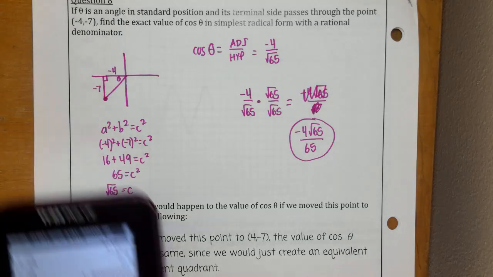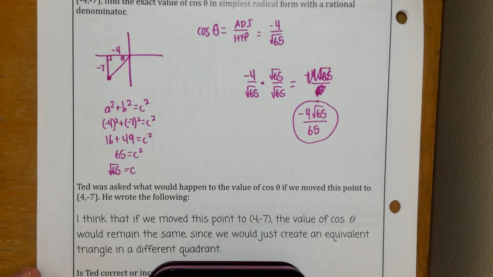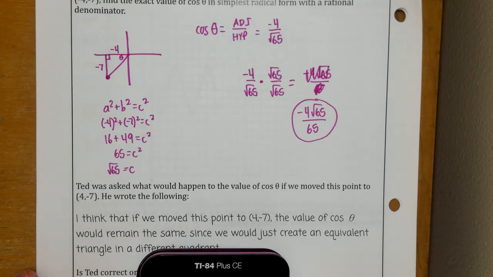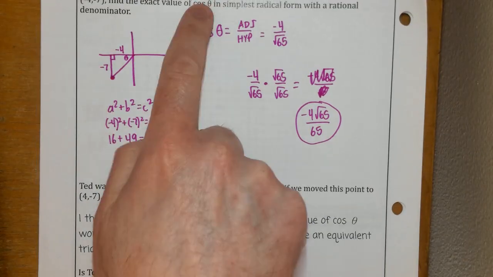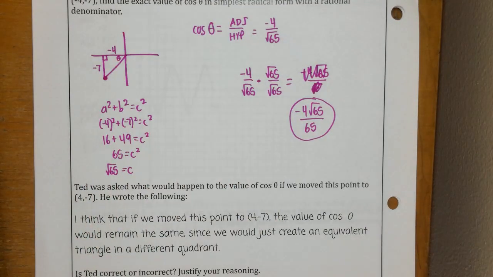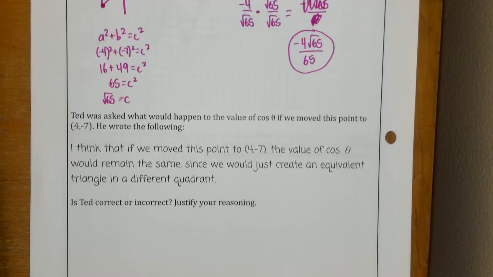I'm going to double check here just to be sure. All right, looks good. In quadrant 3, cosine is negative, and it is, so we did something right. Now time for part 2.